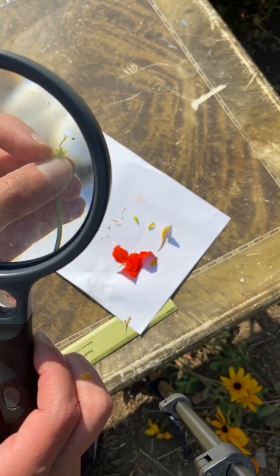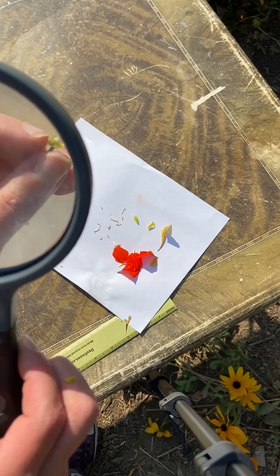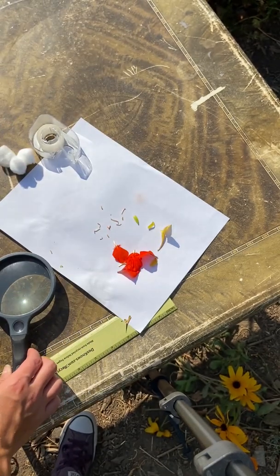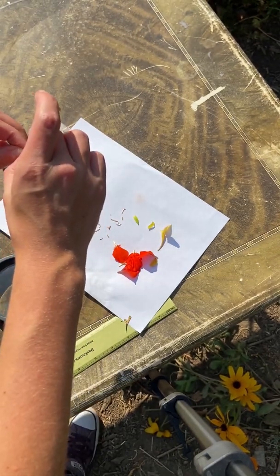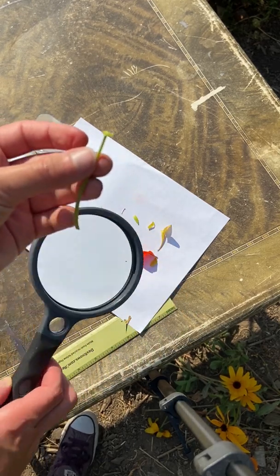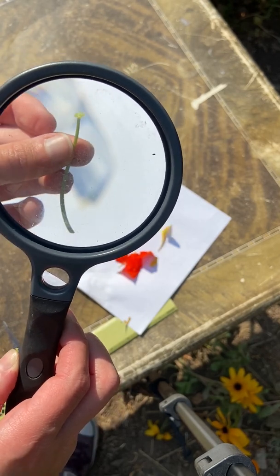And then it'll go down this tube, or the style, into the ovary, which is where the seed develops. So let's take that part out too. And what have we got left? It is the mighty stem. It holds up the flower.